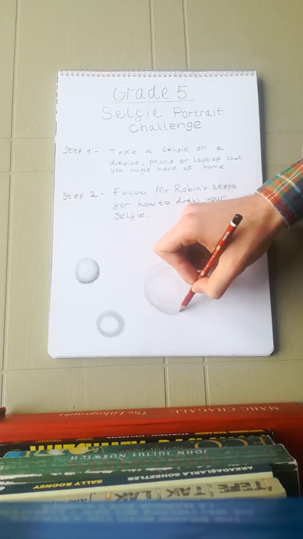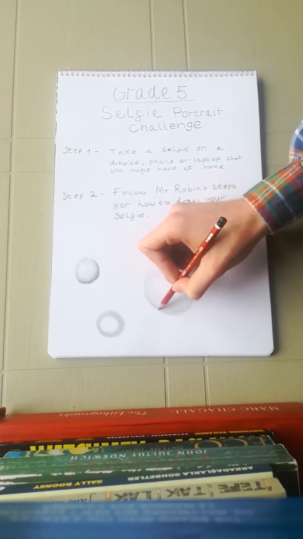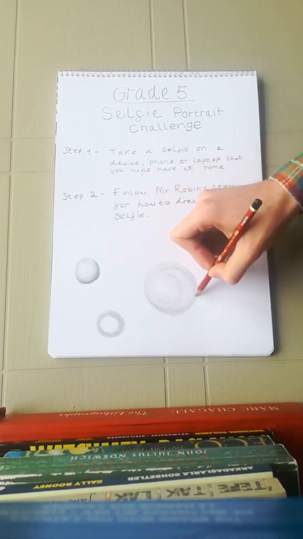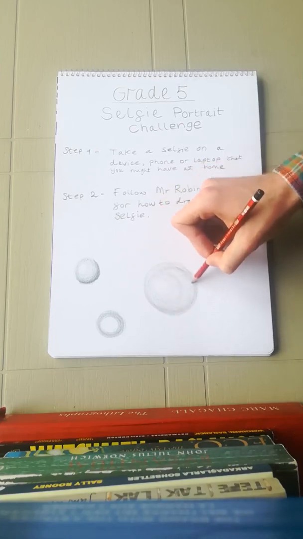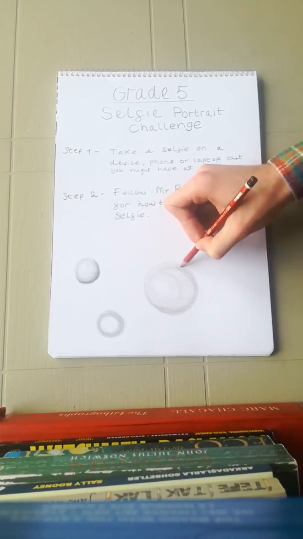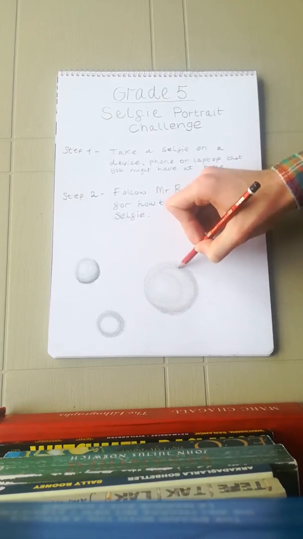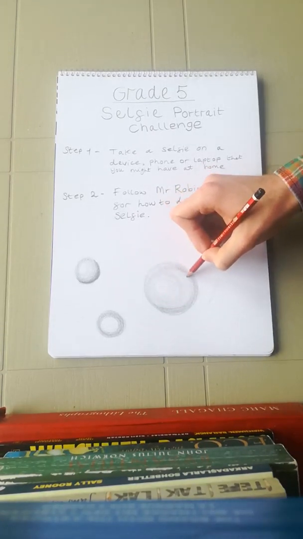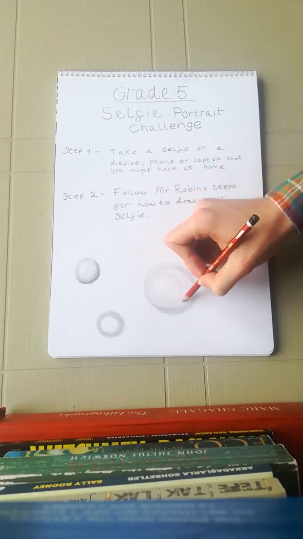Then what you start by doing is going down to the bottom, the curve of this circle, and you go around in a semicircular motion, and you're starting to create that dark shade at the bottom, and you're trying to blend it.